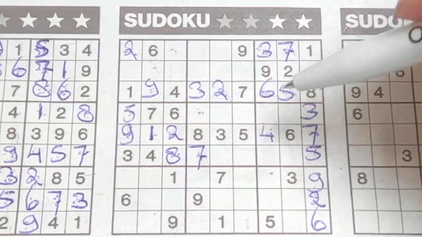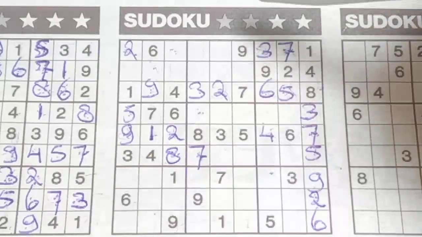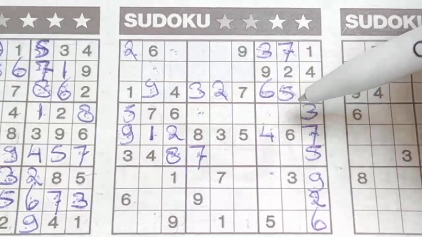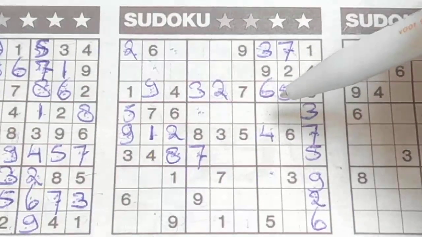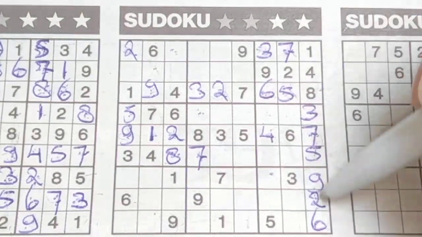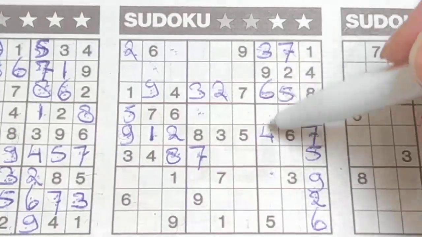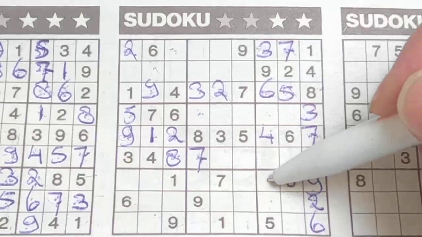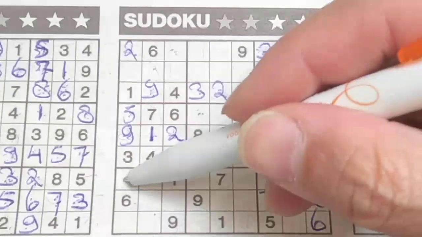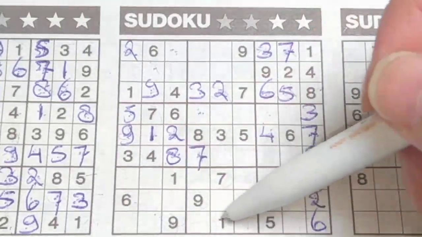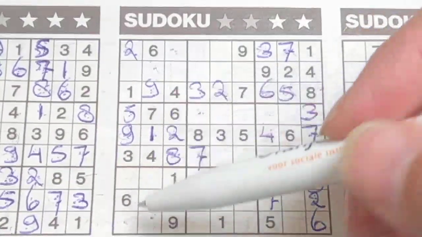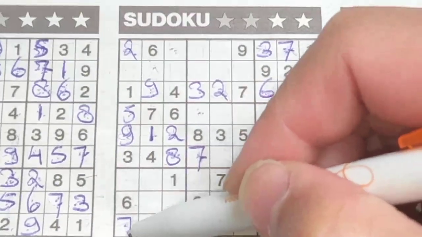Then, 7 in the last column, 7 in the column next. So in that column, the only 2 places for the 7 should be here or there. But I see here 7. No 7 there. 7 should be here. 7 in this row, 7 in the row below. So in the last row, the only 2 places for the 7 are here or there. But I see here 7. No 7 there. 7 should be there.